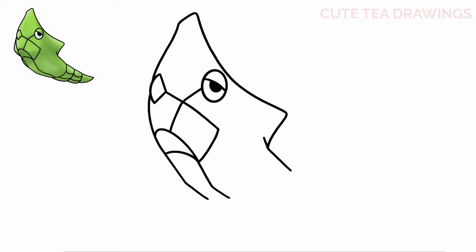Now on the left, draw another line inwards. Then a curve over to the right side to close off the body section. Then continue the middle line down to the bottom here.